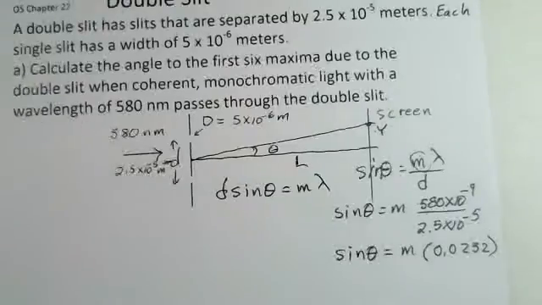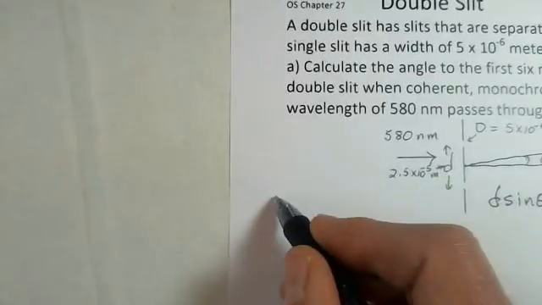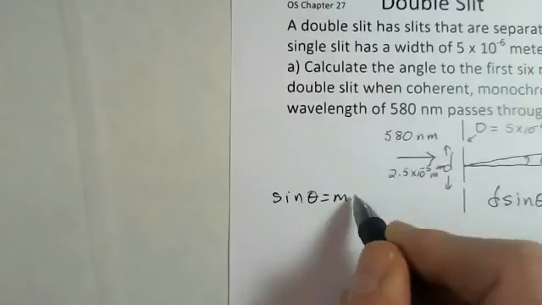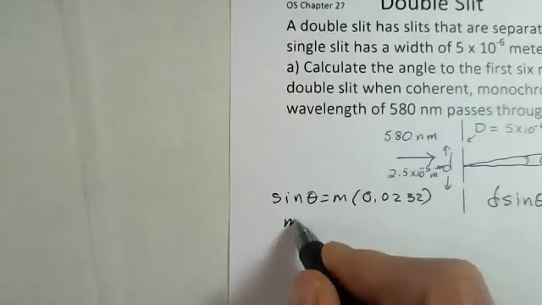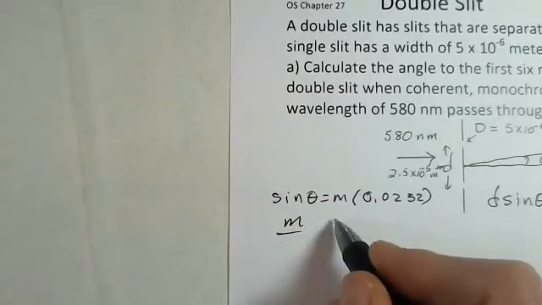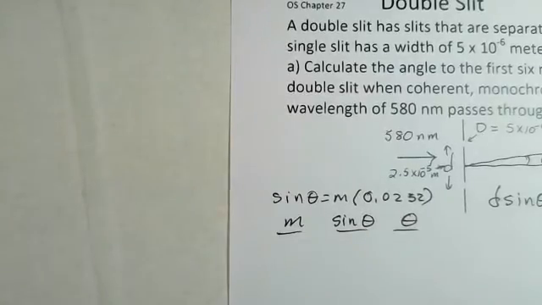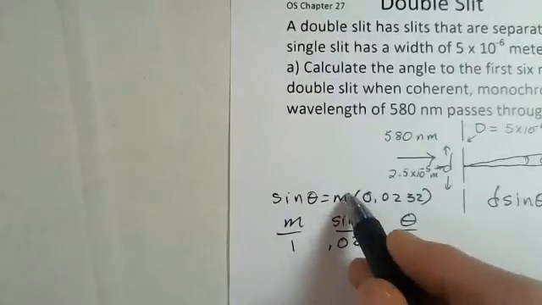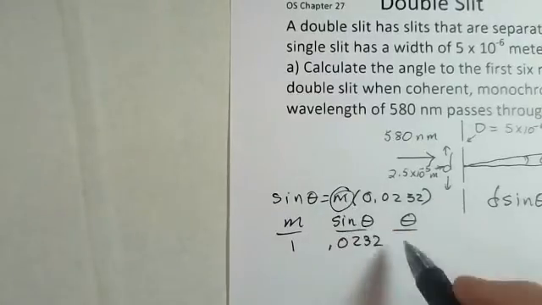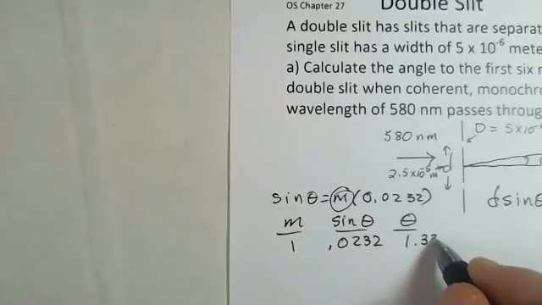calculating sine of theta. So I'm going to go back over to this part of my page where there's more blank space. But sine of theta is m times 0.0232. I'm going to make a table here of m, then sine theta, and then taking the inverse sine, I'll get the value for theta. When m is 1, sine theta is 0.0232. Again, putting in the value for m up here, and taking inverse sine of this number produces the theta. You should try this on your own calculator.